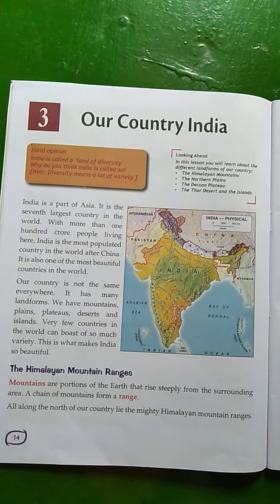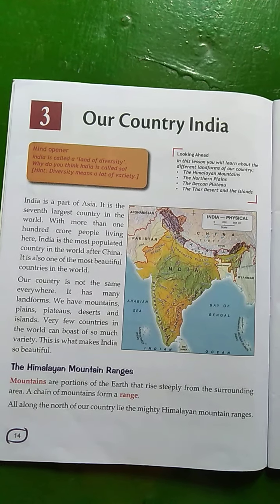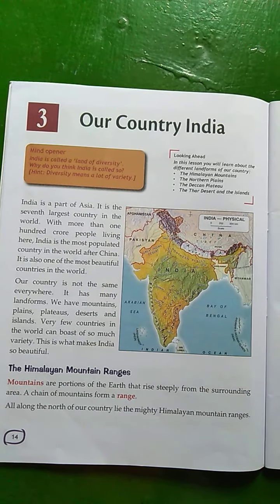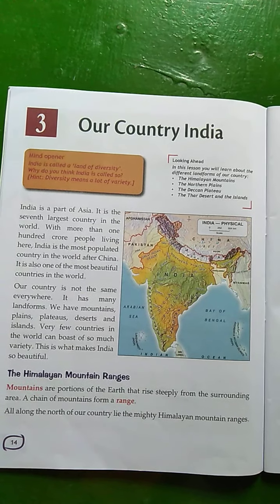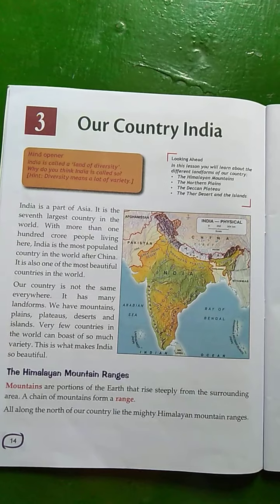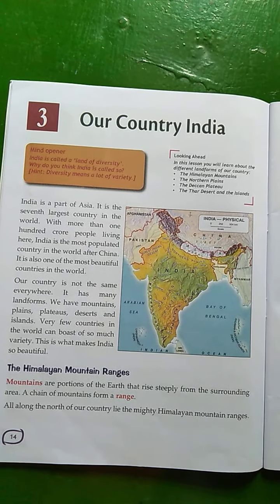Our country is not the same everywhere. It has many landforms. We have mountains, plains, plateaus, deserts and islands. Very few countries in the world can boast of so much variety. This is what makes India so beautiful.